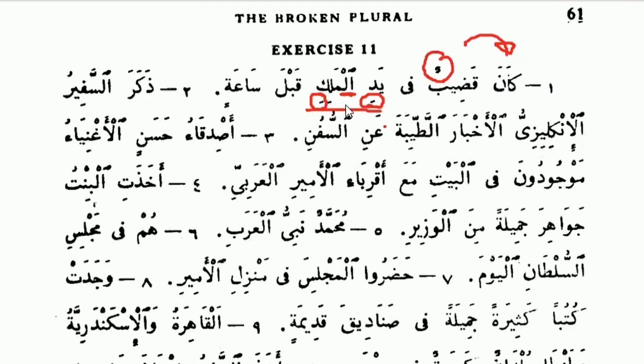I've already covered all these rules in my previous lessons, so you can click on the link above to look at my playlist and watch the relevant lessons if anything doesn't make sense. Qabla means before. Sa'atin means an hour. So qabla is like a preposition. Sa'atin means an hour. It means before an hour. So if you translate, it becomes: the stick was in the hand of the king an hour ago.